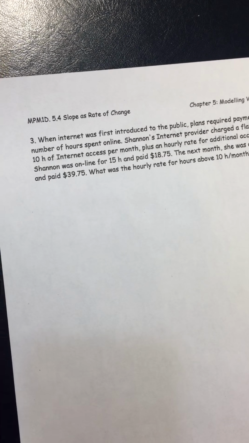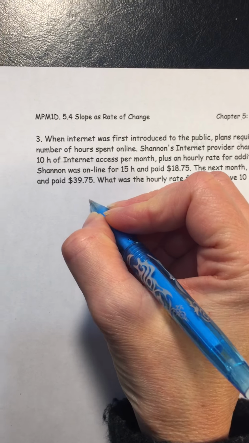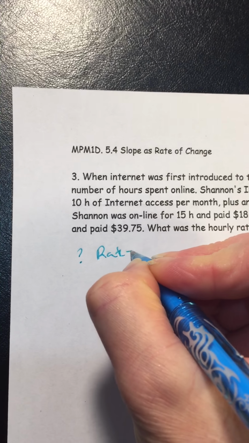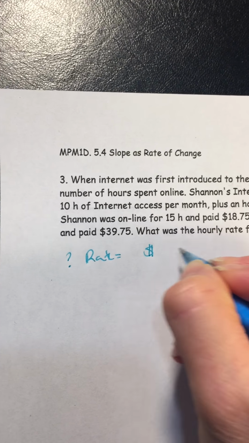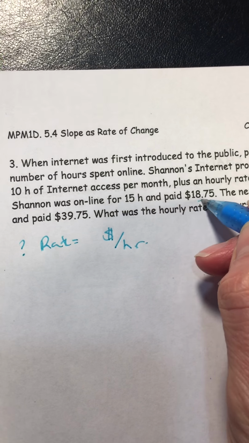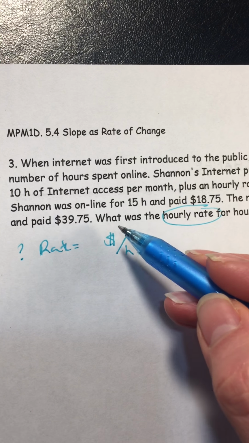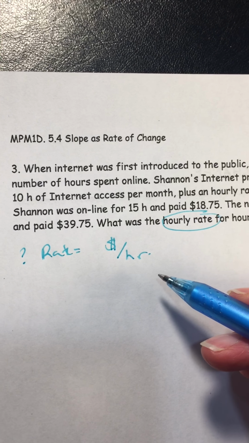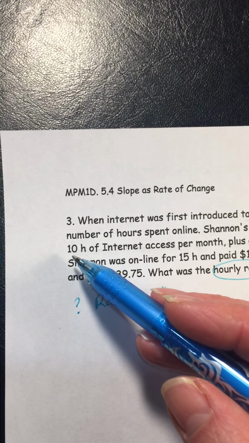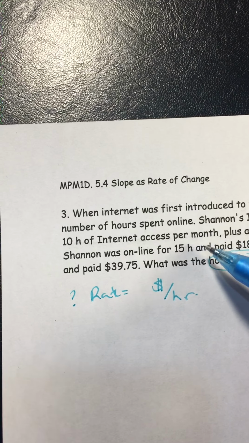So we want the hourly rate. We're looking for a rate. We want to know how much money you have to pay per hour. That's what the hourly rate is that we're looking for. So we want to find the difference in dollars over the difference in hours. This one has an interesting spin on it because it says for the first 10 hours, it's a flat fee and then it goes up after that.